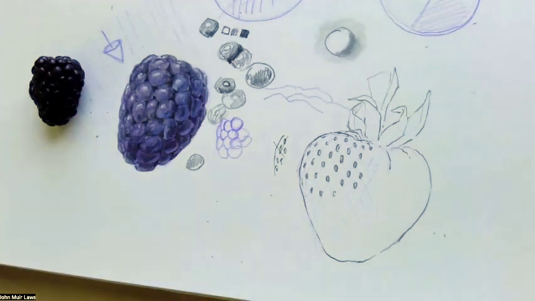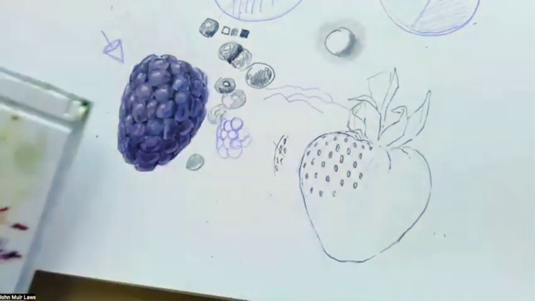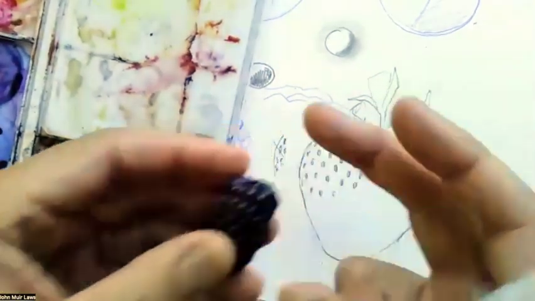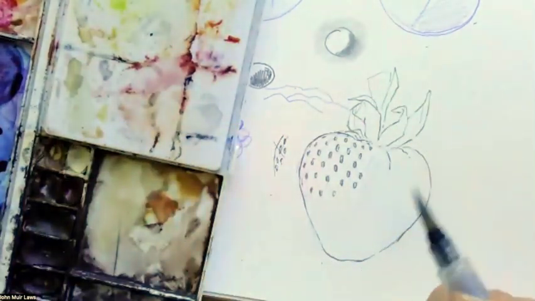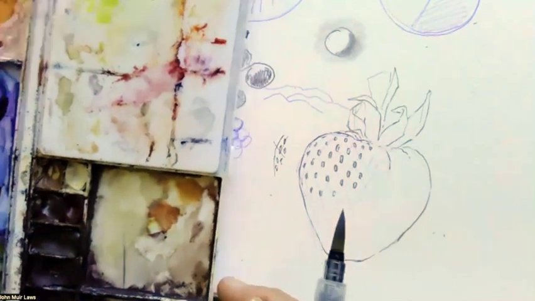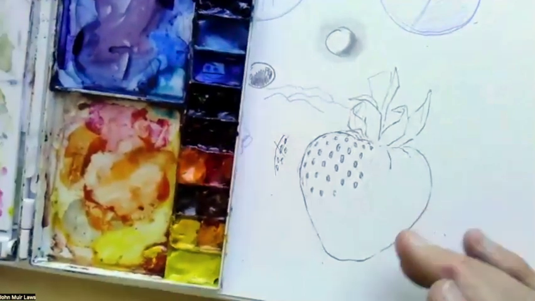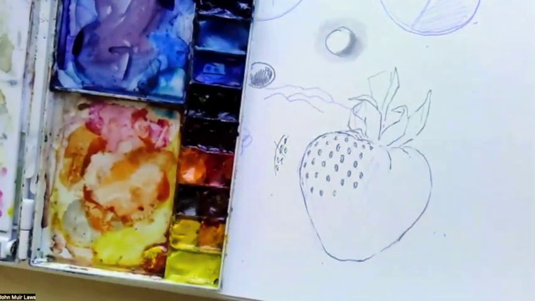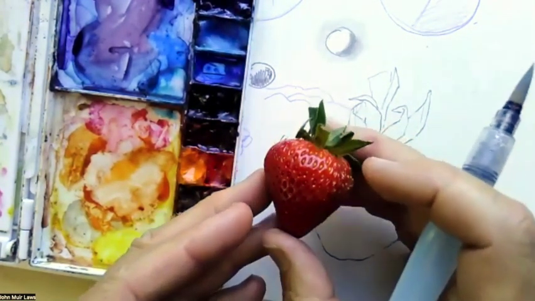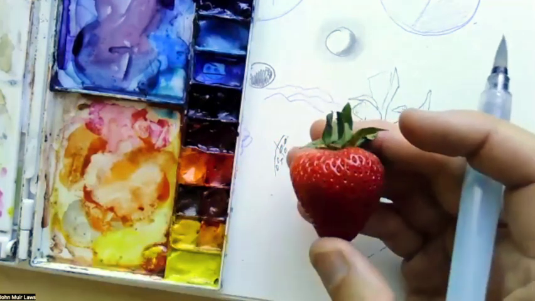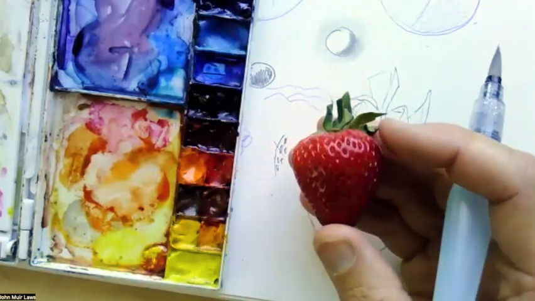So for color, I'm going to eat this. Oh, that's good. That is good. All right, so what color is happening here? We say red, but double check and make sure it's not magenta. And this is actually looking pretty red.